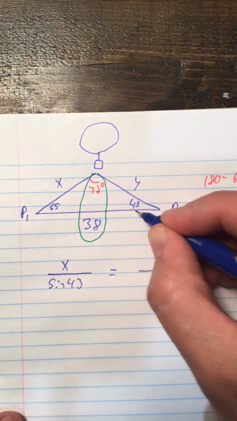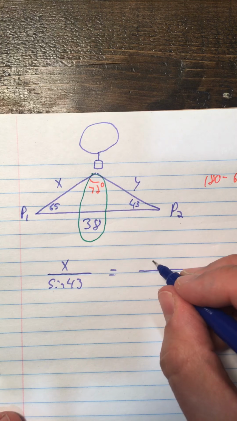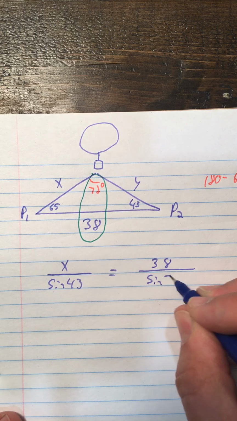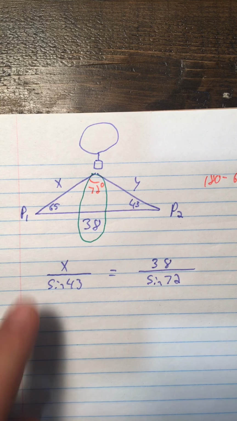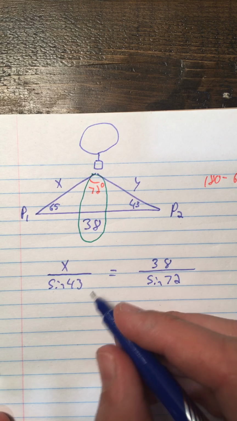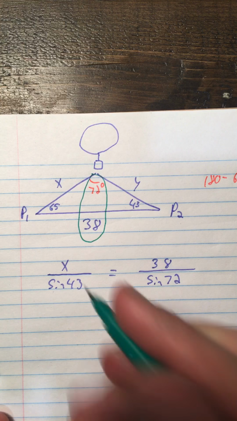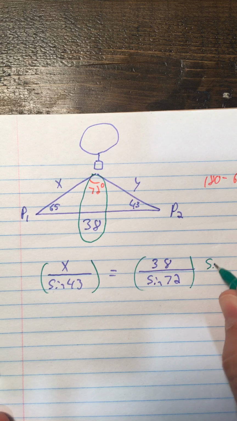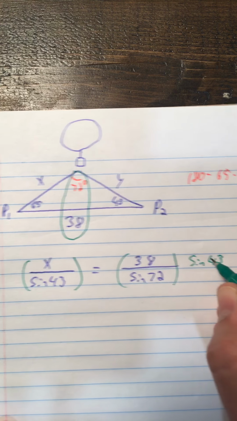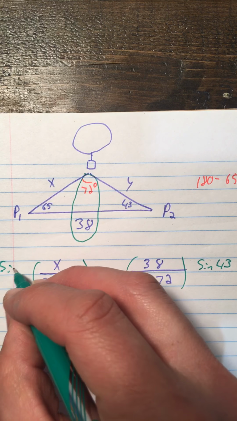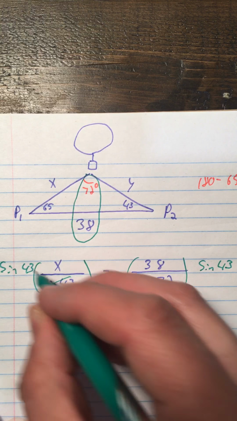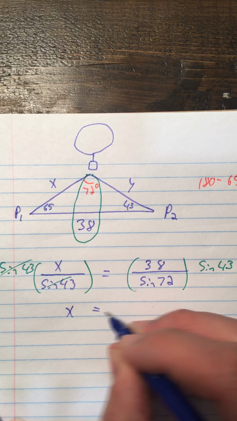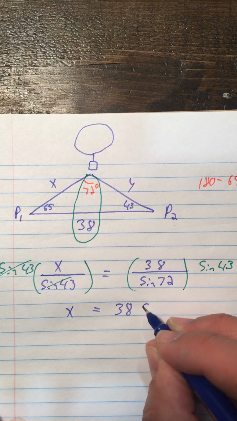Again, I want to get my variable alone, so I multiply both sides by sine 43. These will cross out, and I'm left with x alone. x is equal to 38 times sine 43 divided by sine 72.